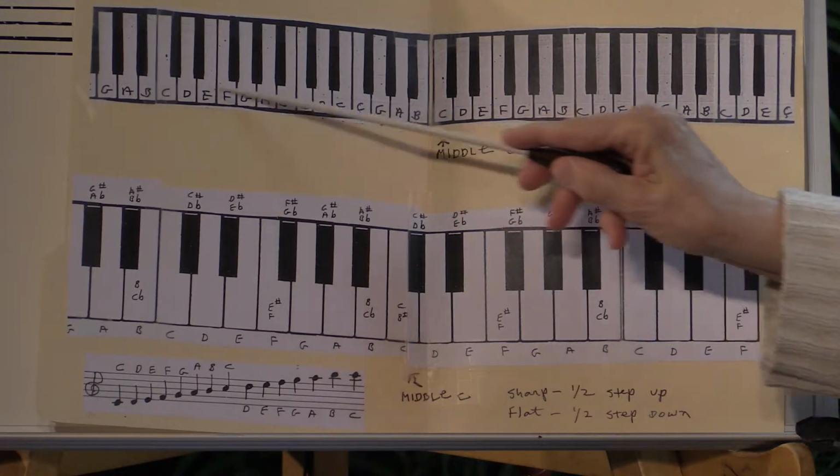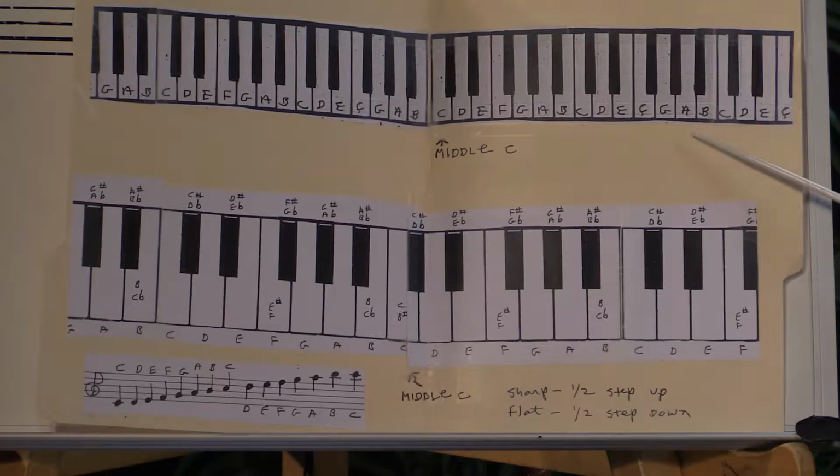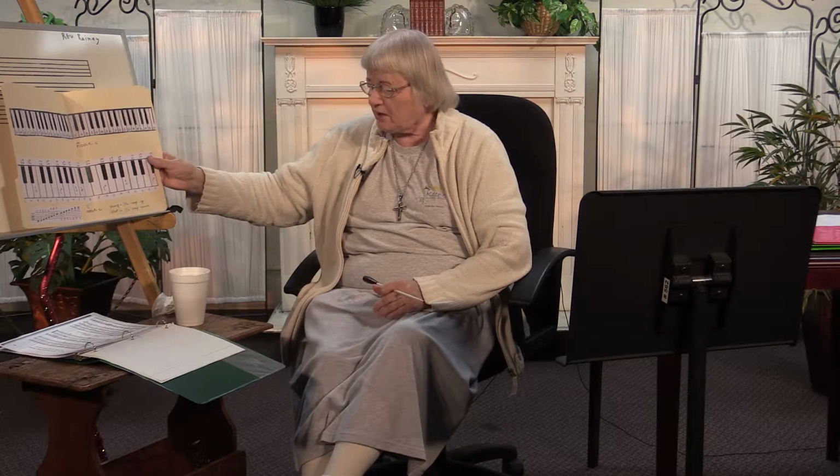And this I just wanted you to see. I could use this very easily in teaching kids. So if I was teaching a clarinet student or a flute student, it wouldn't matter. I would always have a keyboard with me in some form, either charts, or I'd bring one, or the place where I would be teaching them would probably have a keyboard.